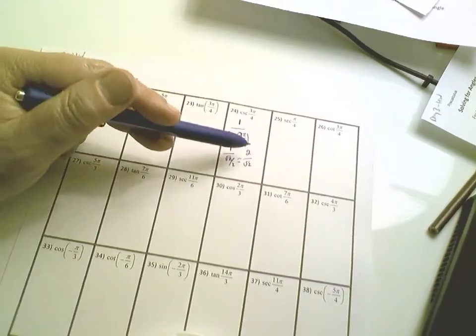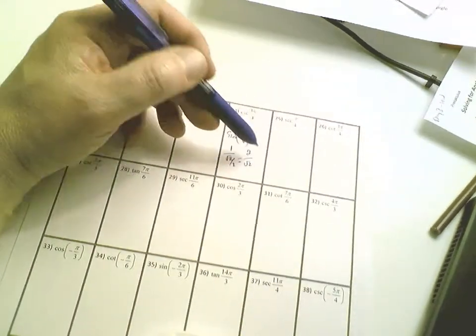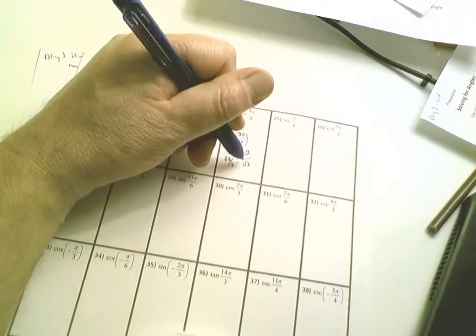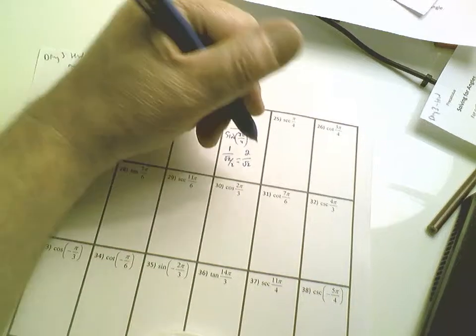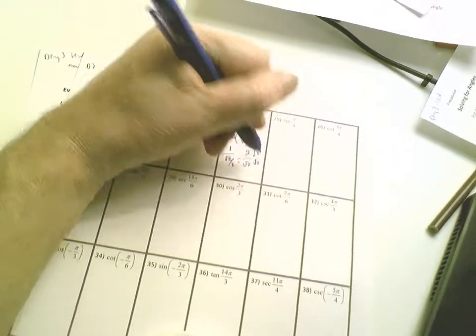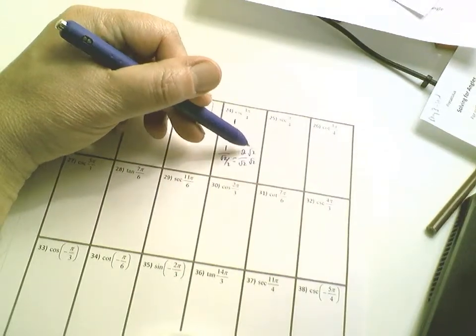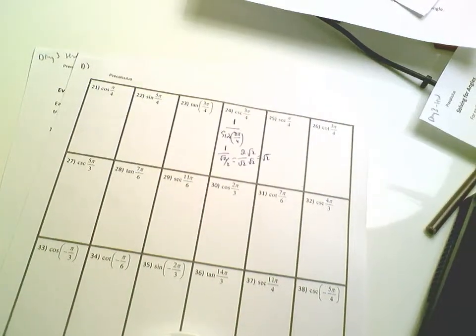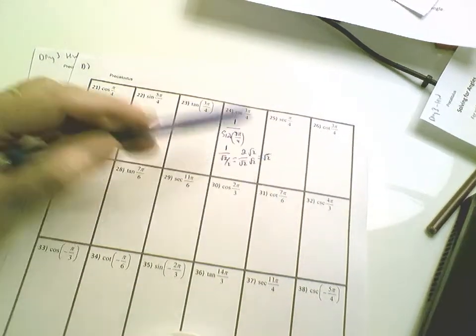You could rationalize that. I'm running out of a little bit of space here, but I'm going to just bleed over into the next problem. 2 over square root of 2, multiply top and bottom by root 2. You'll wind up with 2 root 2 over 2, and simplify to the square root of 2. The cosecant of 3 pi over 4 is nothing more than the square root of 2.